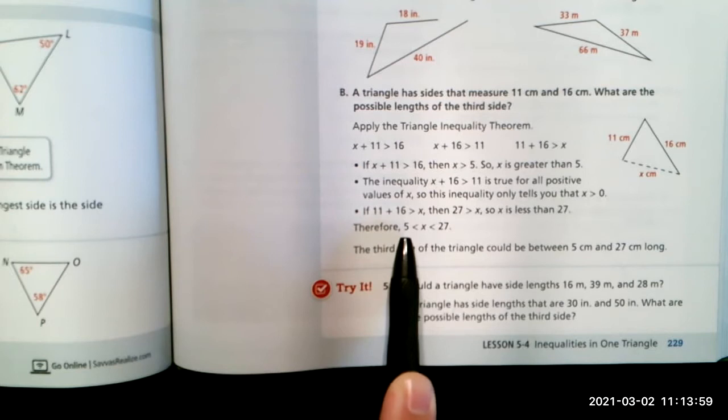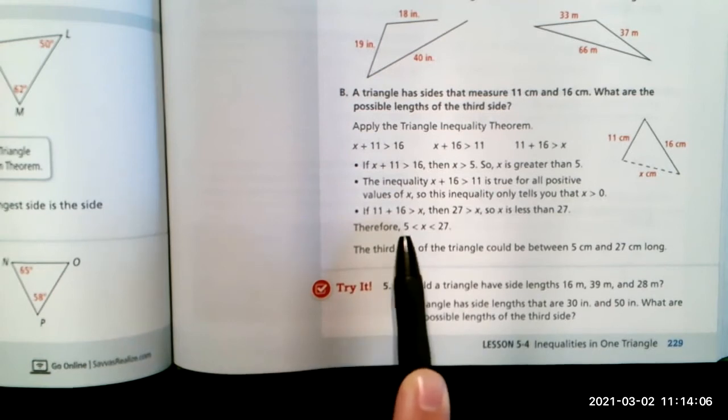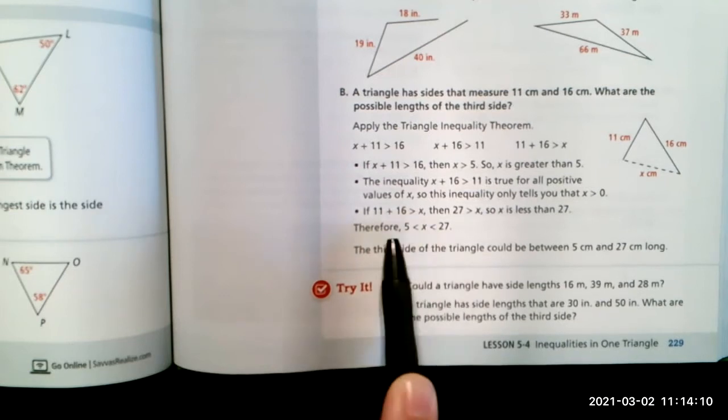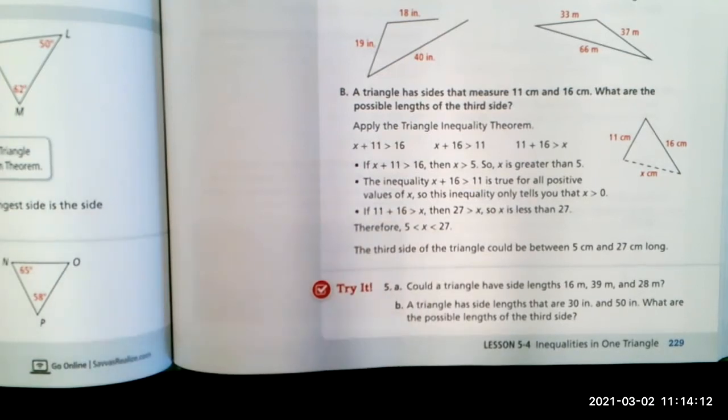So anything above 5, like 5.1 or 5.5 or whatever, just as long as it's a little bit larger than 5, and as long as it's a little bit smaller than 27. So any number between 5 and 27 would work.